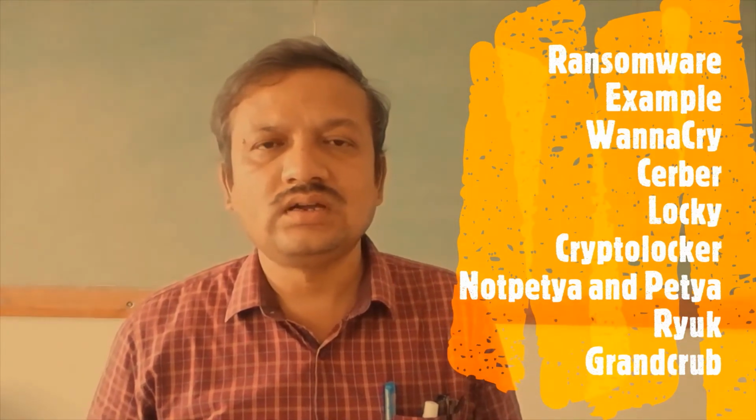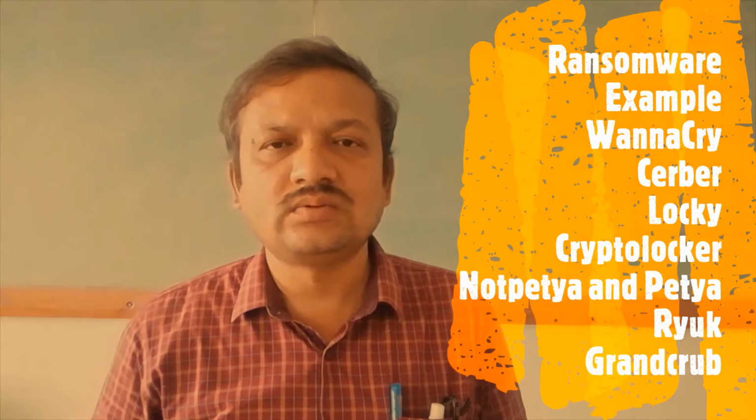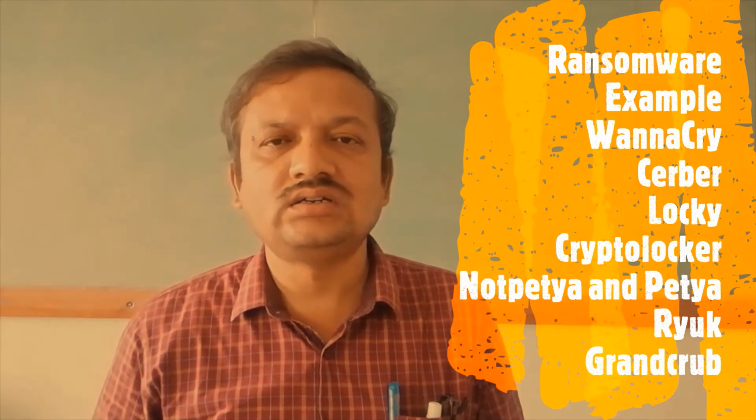The next ransomware we'll discuss is Locky. This Locky ransomware can infect more than 160 different file types, and it uses exploit kits in order to infect the computer system. Phishing emails are also used in order to infect the computer system. That is the technique that has been used by Locky.